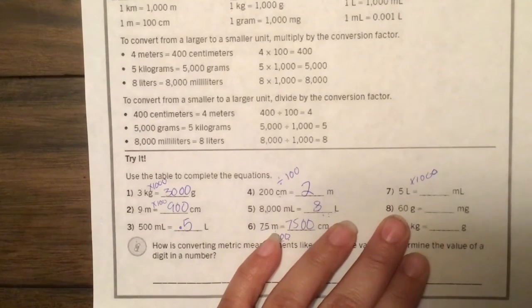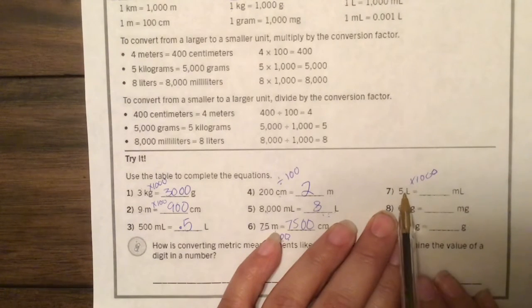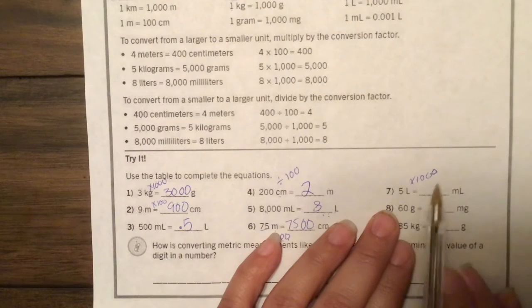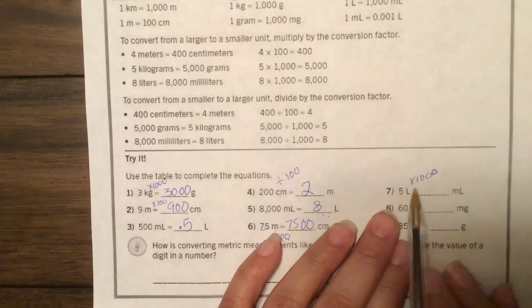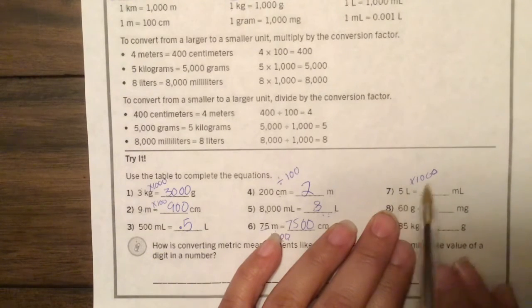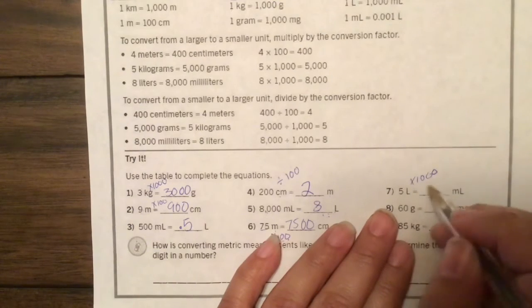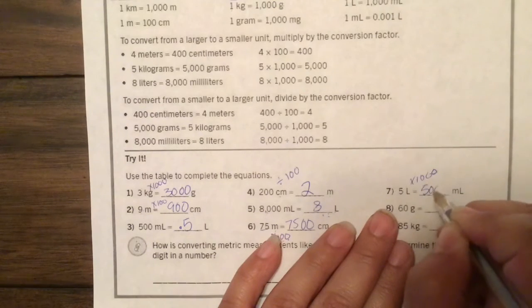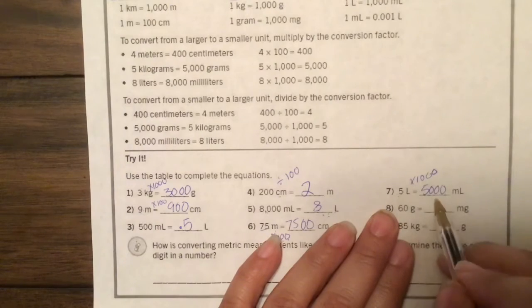Sorry, not 100. I knew that was wrong. All right, so I know that 1 liter is 1,000 milliliters. So 2 would be 2,000, 3 would be 3,000, 4 would be 4,000, and 5 would be 5,000. And 5 times 1,000 is 5,000.